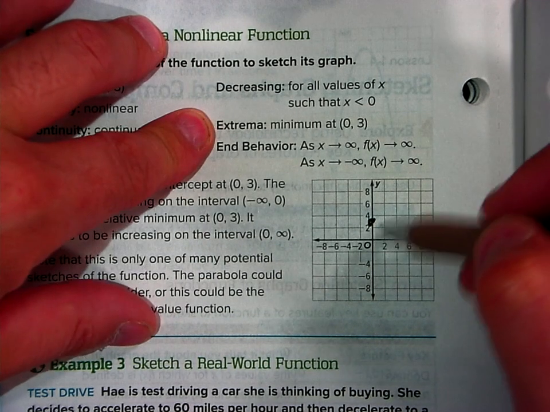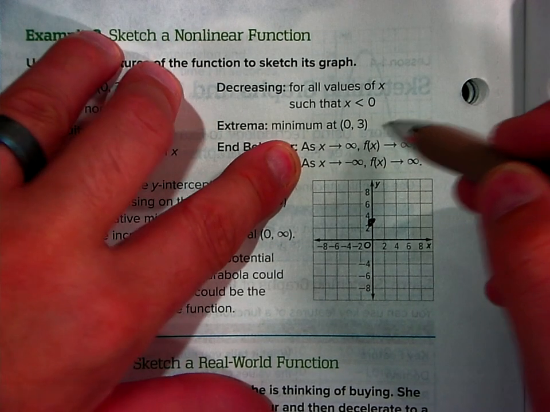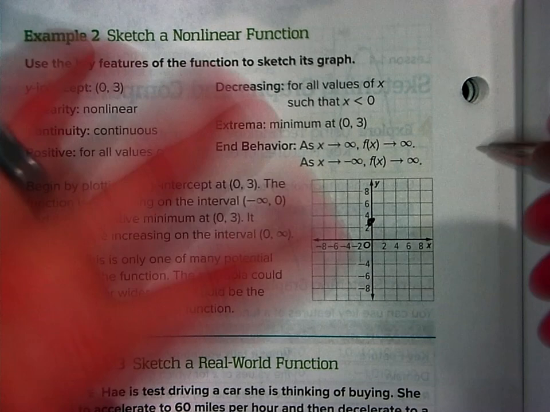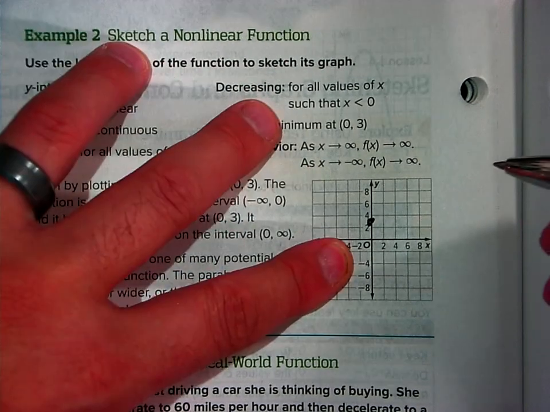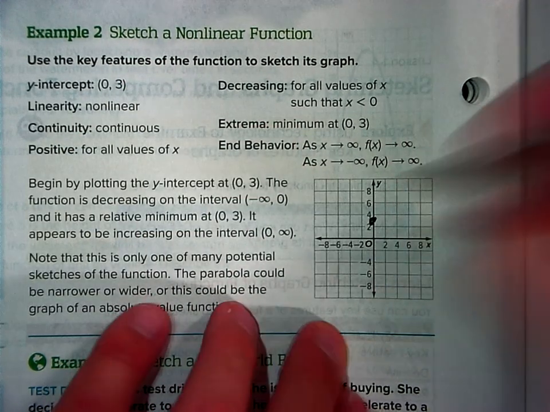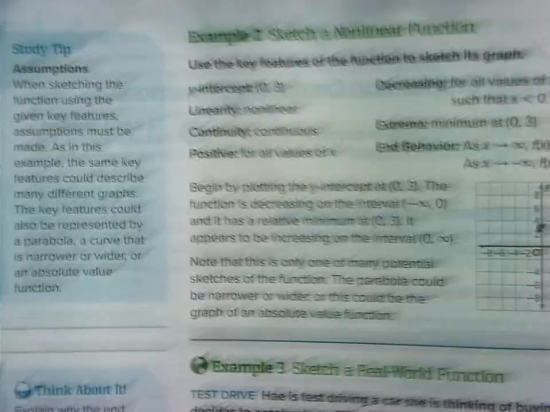Extrema, the minimum's at 0, 3. The end behavior: as we go to the left, it goes up. As it goes to the right, it goes up. So what shape is this? A U, it's a parabola. And does it give us any other points that it wants us to go through? So just graph a parabola, please.